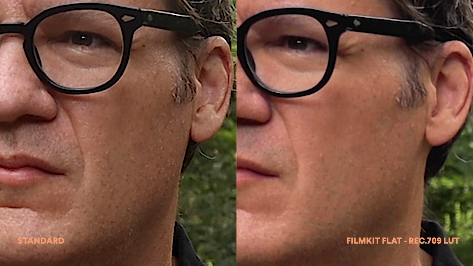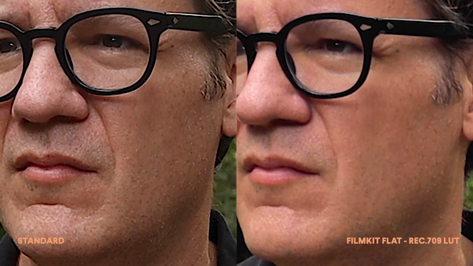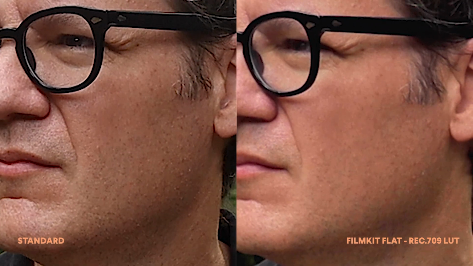It looks too crunchy. It looks like it's been just overbaked a little bit, while the FilmKit footage looks more natural. And this is actually a better place to be working from because it means that I can apply my own sharpening if I want to. You can't really de-sharpen something that's already been sharpened, so this is a really good place to be starting from.